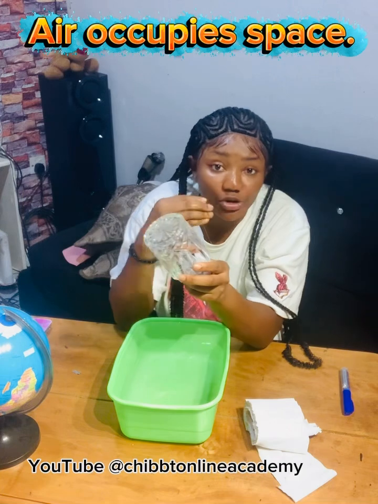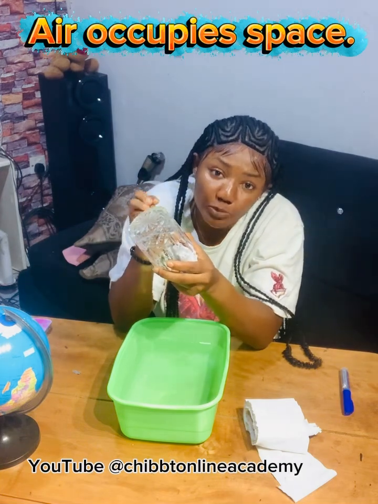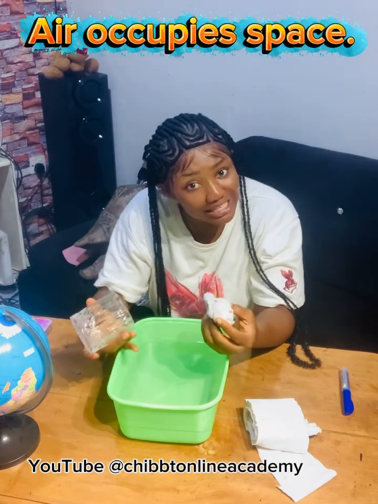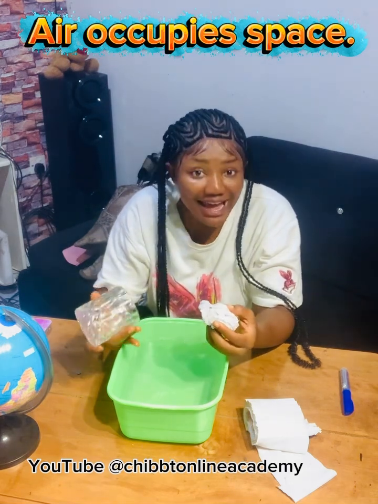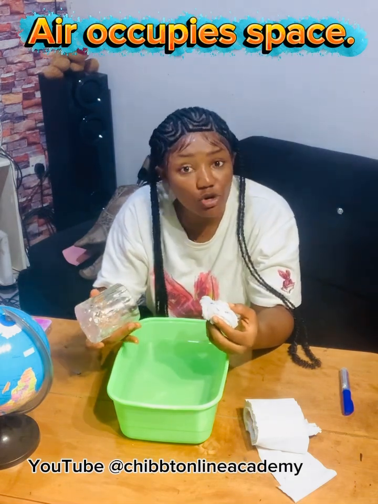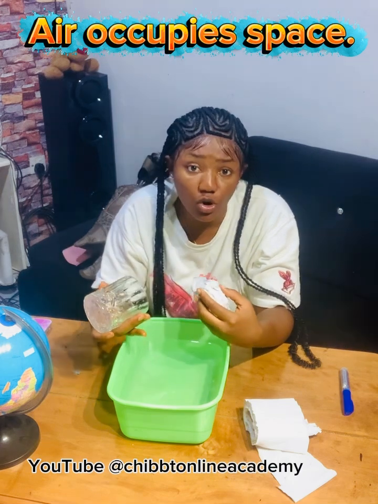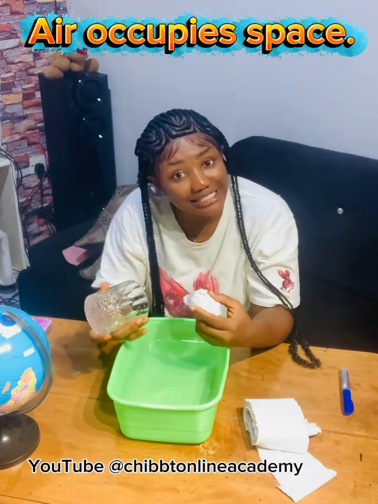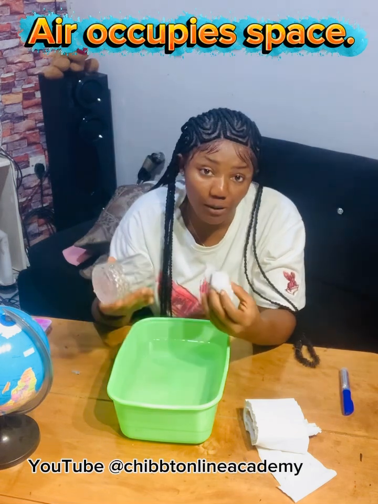So the air here that you cannot see has its own space in the container. So relating it to pressure, we have the atmospheric pressure. Air has molecules, and the molecules of air interact with the walls of the container. And that's why we deal with the height of the container, the density of water, and then the gravitational pull.